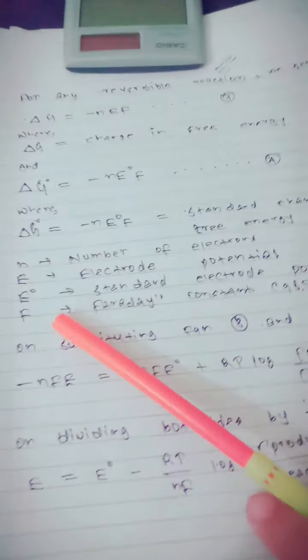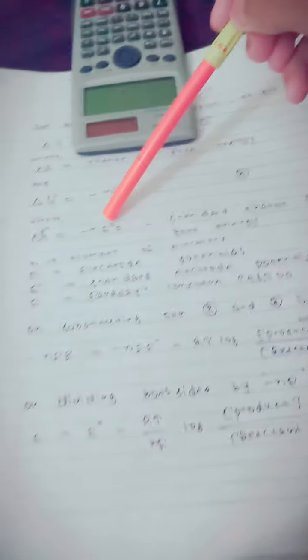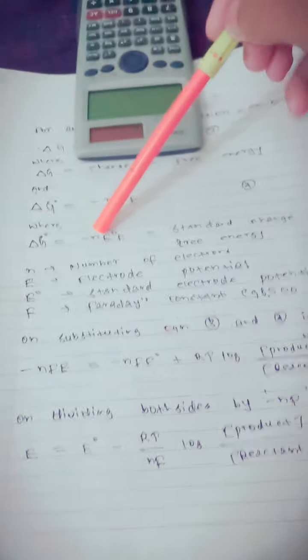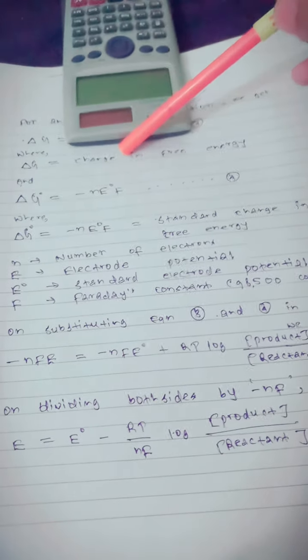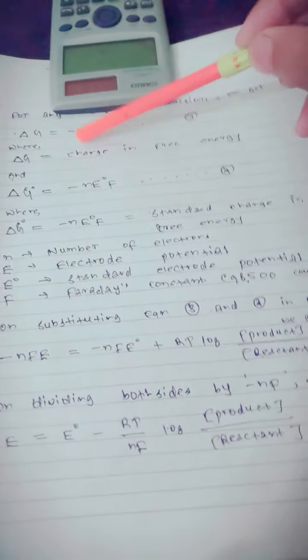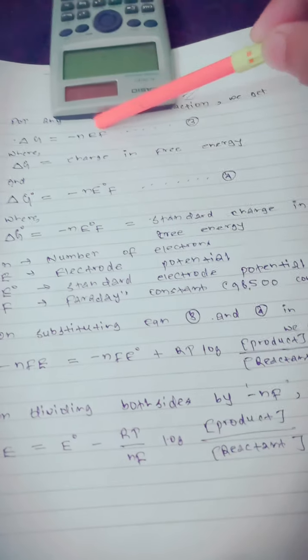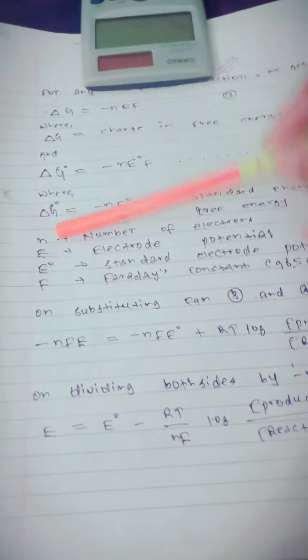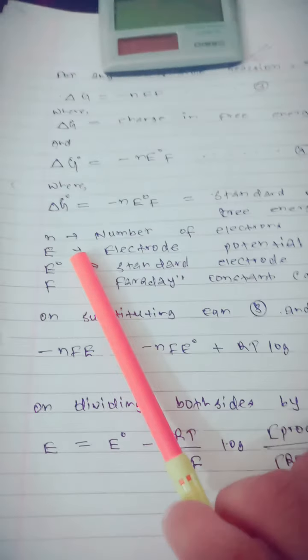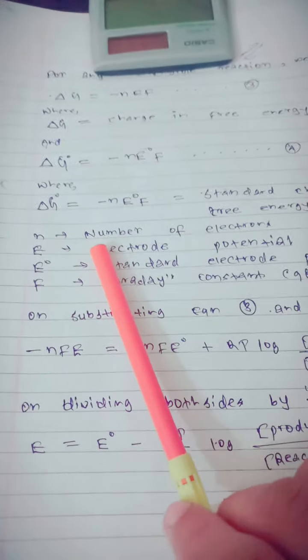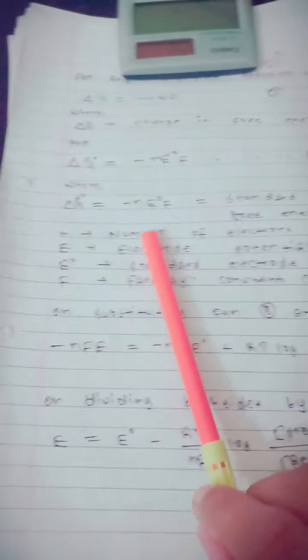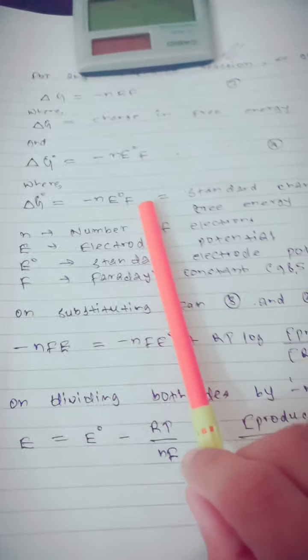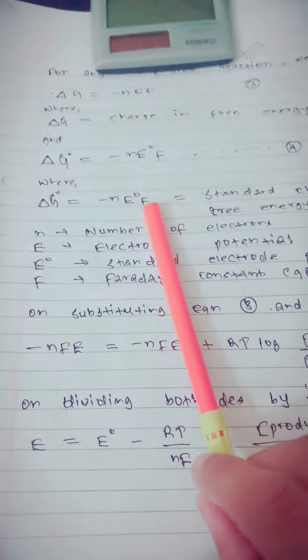After knowing this, I'm coming below again, where I have to name all these things: what is n, what is E, what is F. We know delta G naught is equal to minus nE naught F. But what is n there? What is E naught there? What is F there?